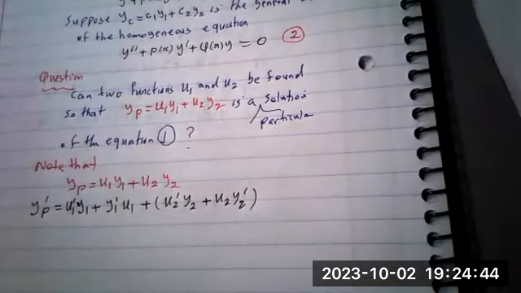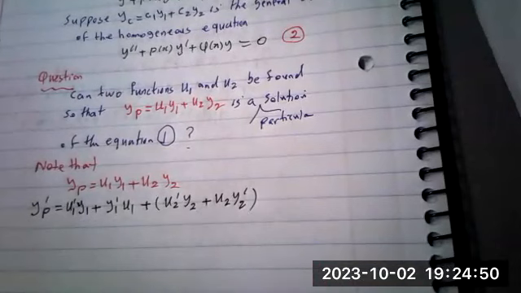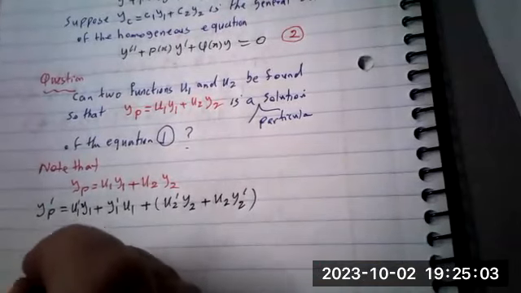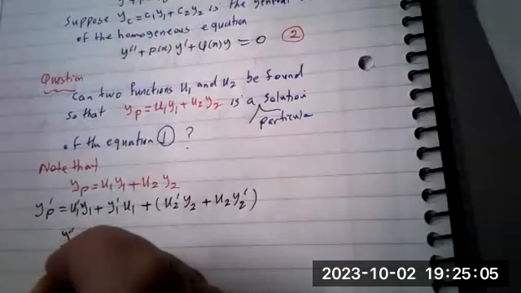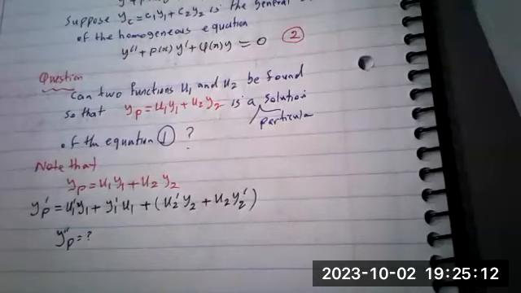We cannot simplify, that's YP prime. In order to substitute into the equation, you need to differentiate it again. You need to find the Y double prime. Remember the unknowns that we have: U1 and U2.